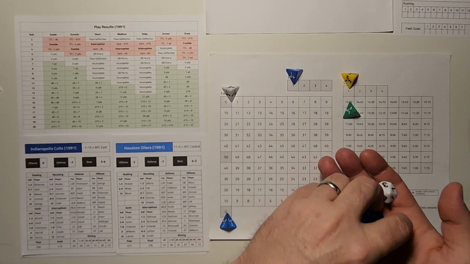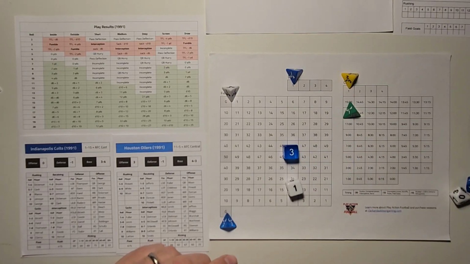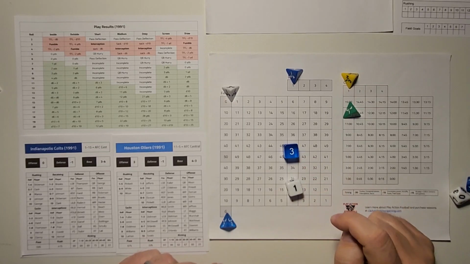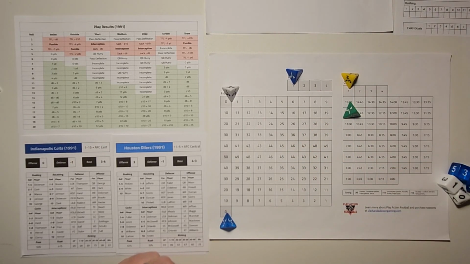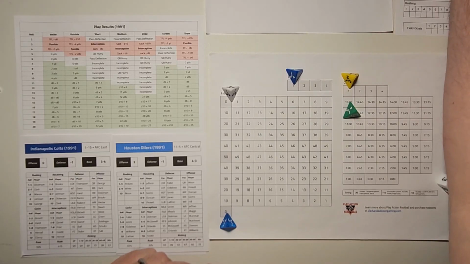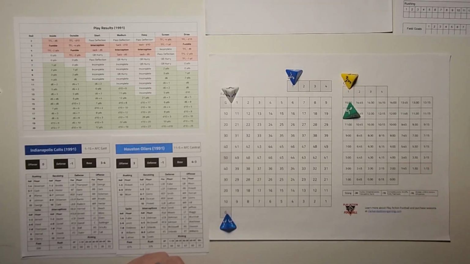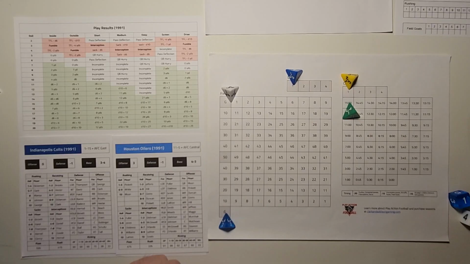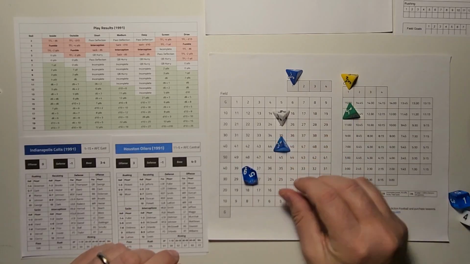So I'm going to roll 2 d6s to see who wins the coin toss. It'll be Houston that wins the coin toss. They're going to elect to kick, so Indianapolis will get the ball first. I'll just make an indication of that on the score sheet, that way I know who kicks off first and who gets it in the second half. So it'll be Houston kicking off, and it's a 5. 5 is going to be a touchback, and so they're going to take over 1st and 10 at their own 25.